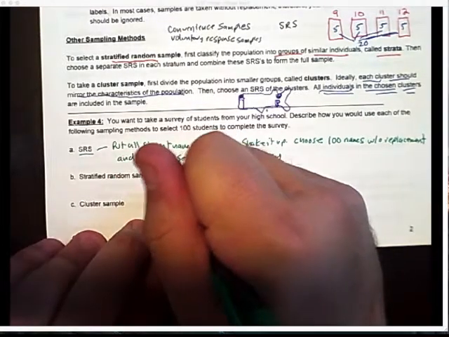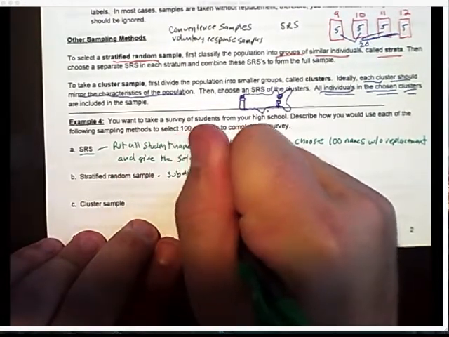A stratified random sample: we're going to first subdivide students by grade level.